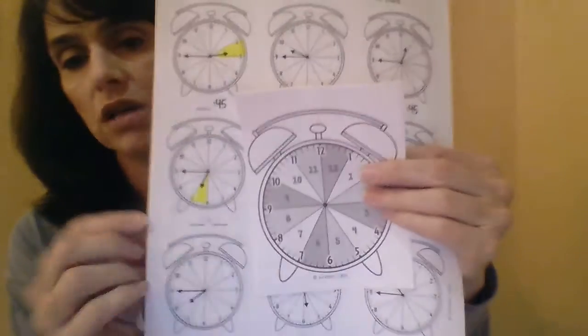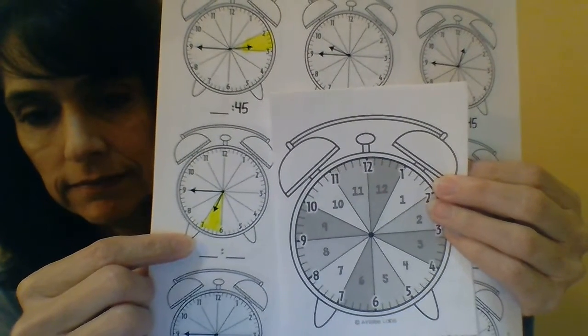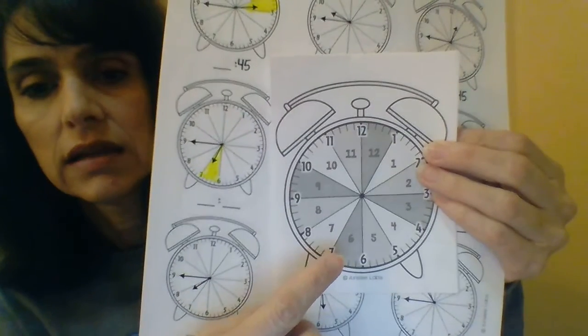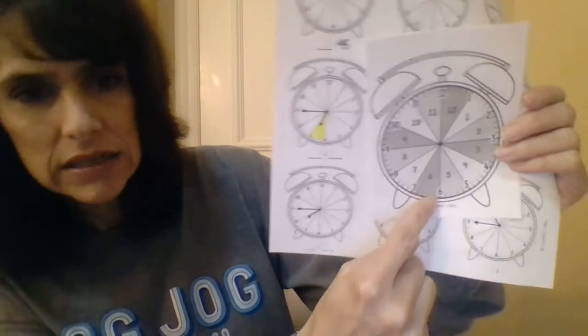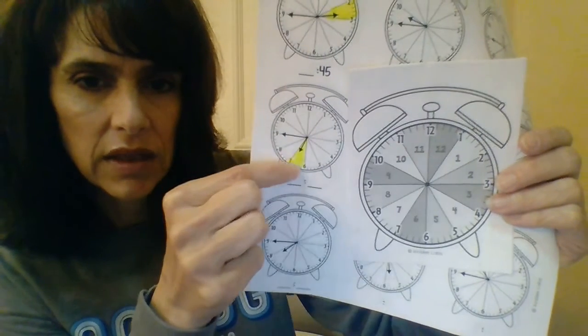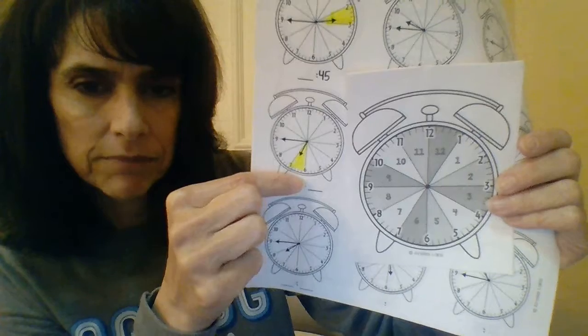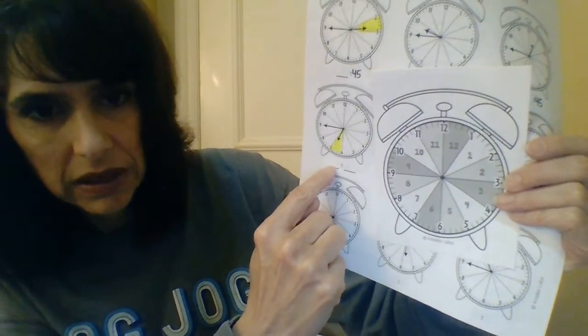Okay, so what hour does this clock say? It's in the 7 o'clock room. Nope, I made a mistake looking at this backwards. It is between the 6 and the 7. So is it the 7 o'clock room? No, it is the 6 o'clock room because the hour hand is in between the 6 and the 7. Okay, so on this line, we would fill in 6.